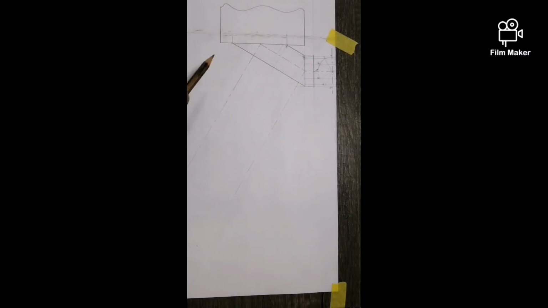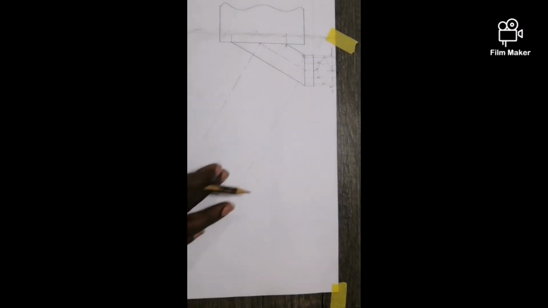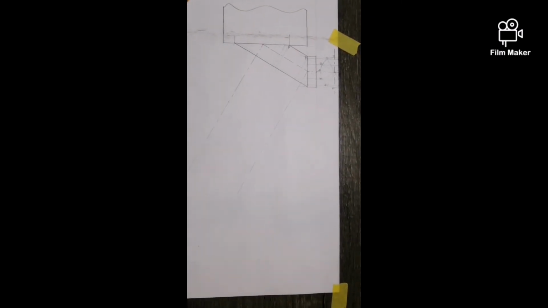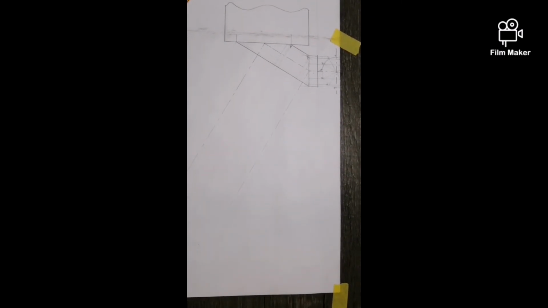So from here, now I can have my development to the side. So guys, I hope you can see my faint lines. So I can have my development this side now. So away from my pipe, I must measure a dimension, any dimension, but that is above 20.